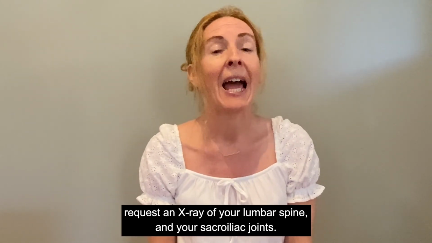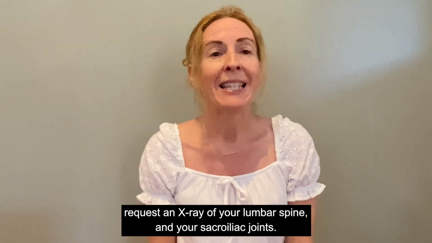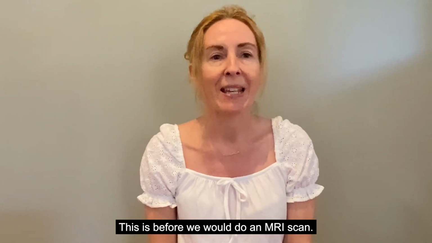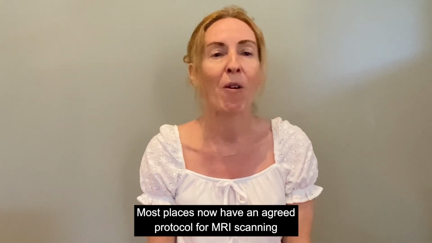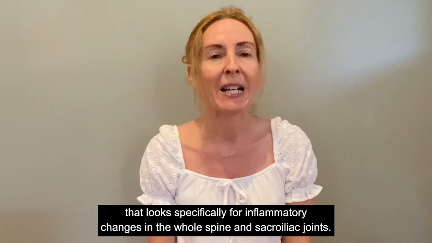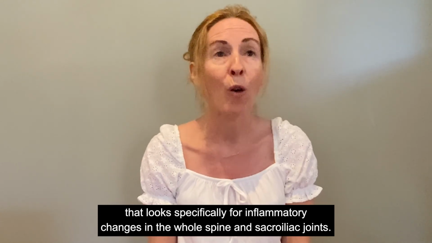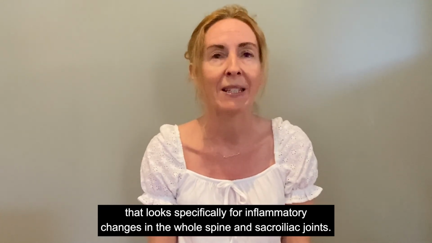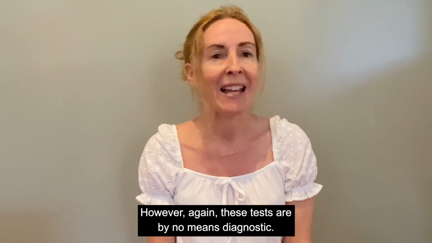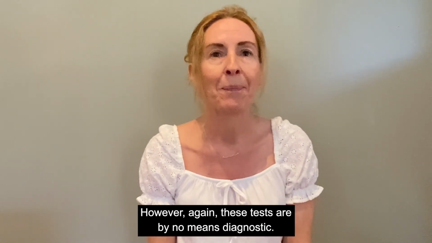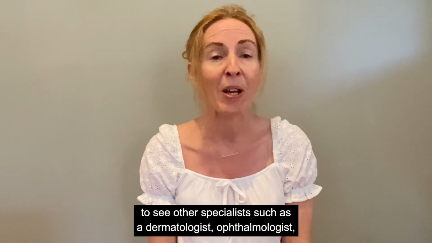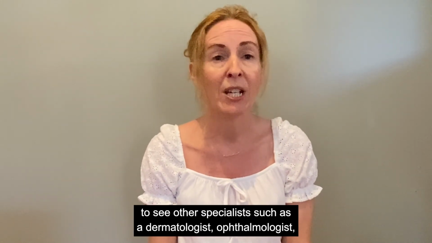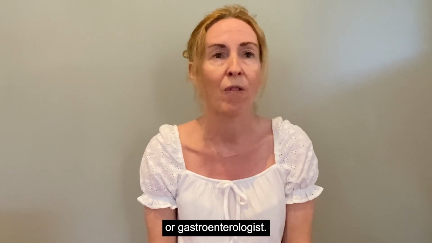Imaging in this condition can be really useful, and we're likely to request an X-ray of your lumbar spine and your sacroiliac joints. This is before we would do an MRI scan. Most places now have an agreed protocol for MRI scanning that looks specifically for inflammatory changes in the whole spine and sacroiliac joints. However, again, these tests are by no means diagnostic. In addition, your rheumatology department may refer you on to see other specialists, such as a dermatologist, ophthalmologist, or gastroenterologist.